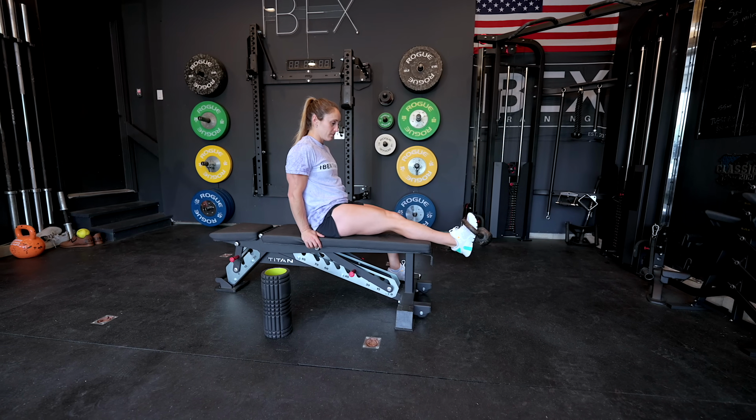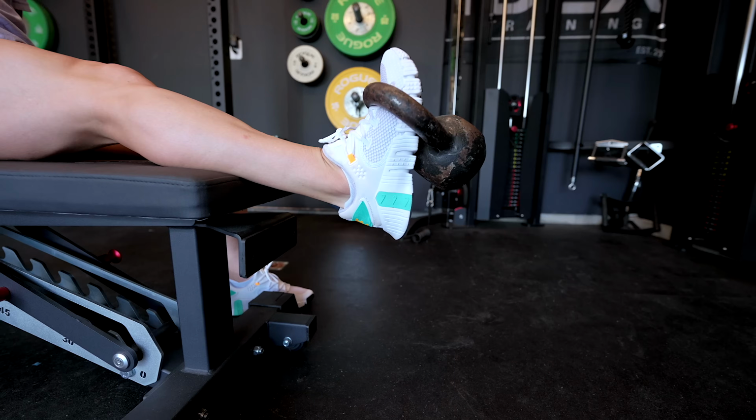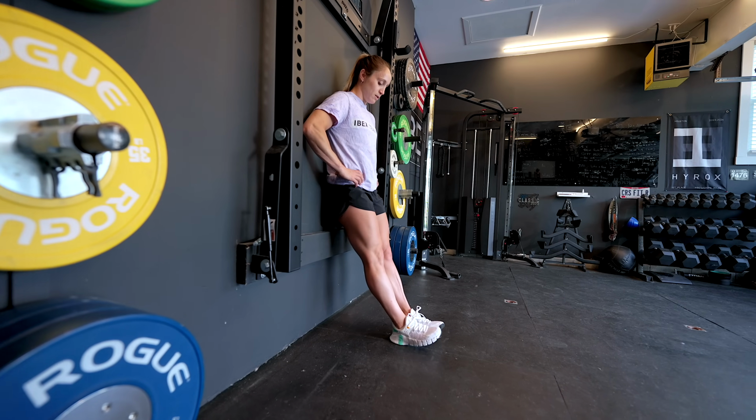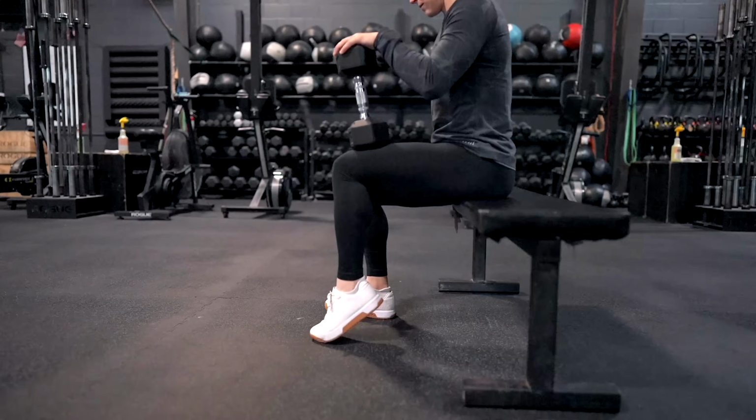Effective exercises include tibialis raises. These can be done seated with a light kettlebell on the foot as you raise the top of the foot in the direction of your shin. They can also be done leaning at an angle with your back against a wall, driving your heels into the ground and raising your toes as high as you're able to.